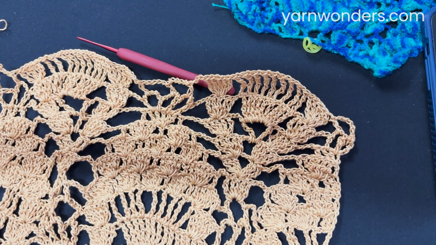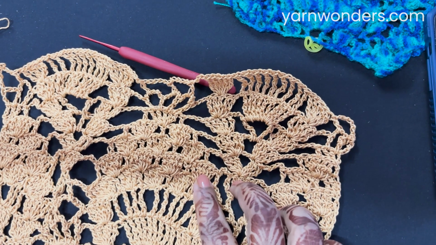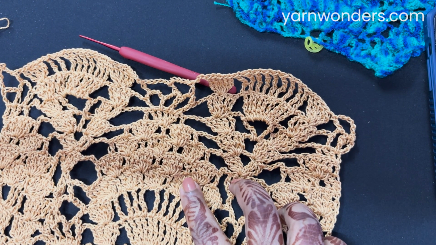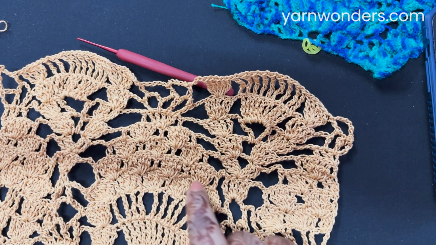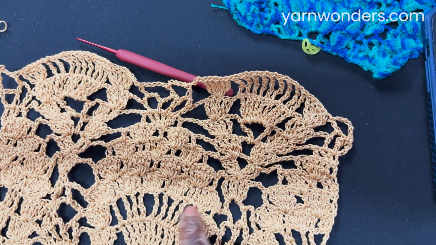Now moving on to row number 11, where it is the repeat row of row number 4, where we add the shell stitches to the double triple crochets right here.